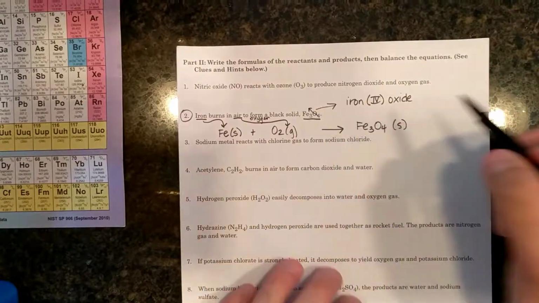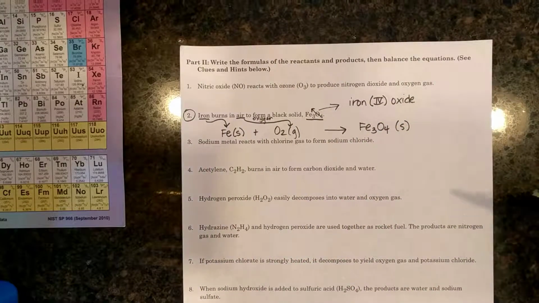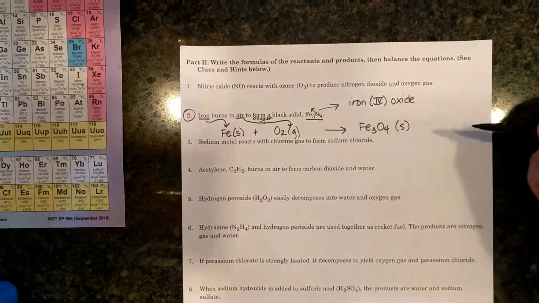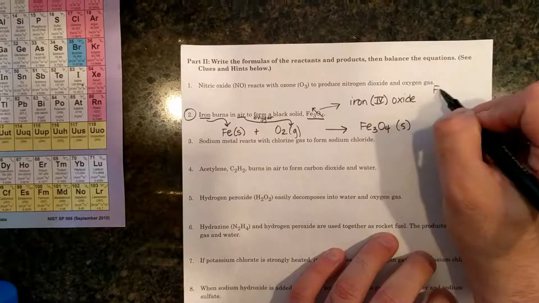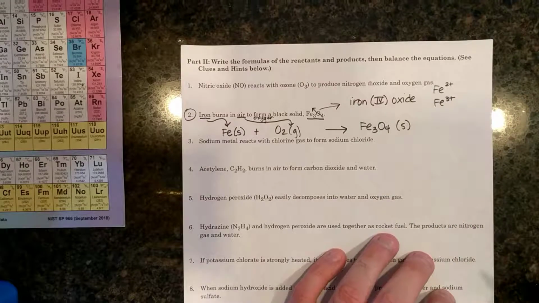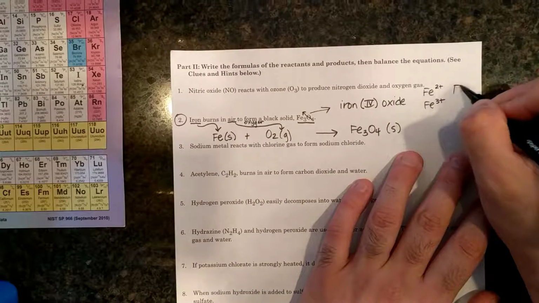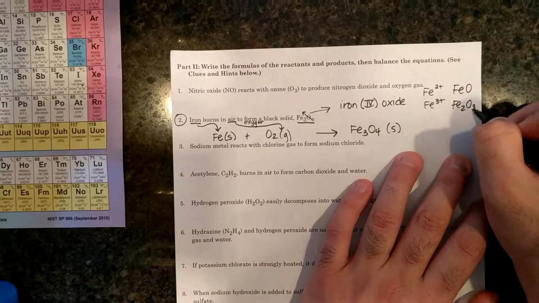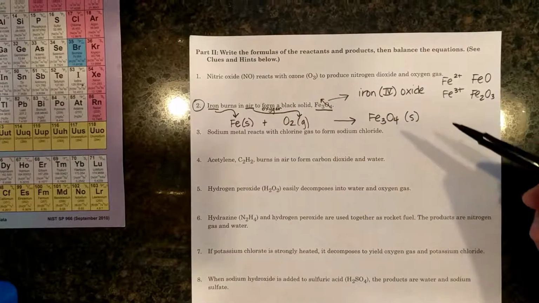Now this is a weird compound, Fe3O4. That's why they didn't give you the name. It's not a normal compound. Typically iron would be Fe2+ or Fe3+, and in that case, if I were to make iron oxides, it would be FeO or Fe2O3. So this Fe3O4 is a weird one.